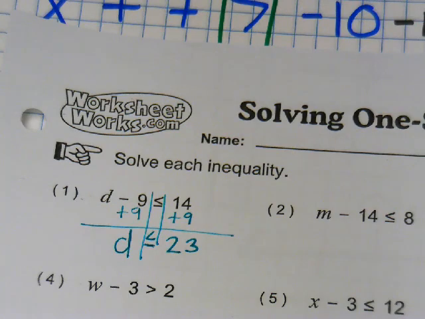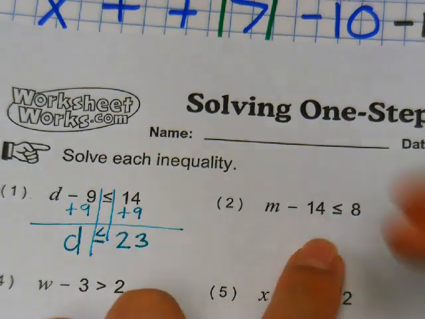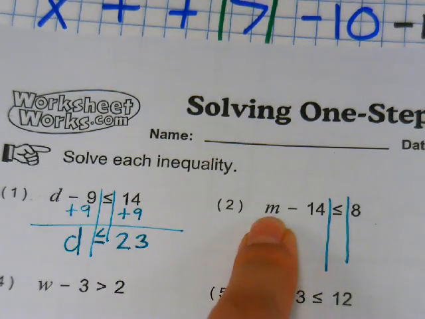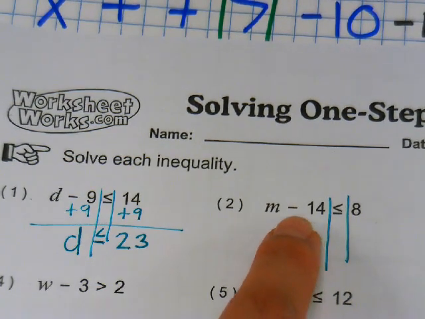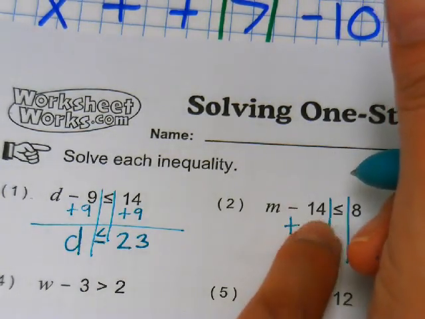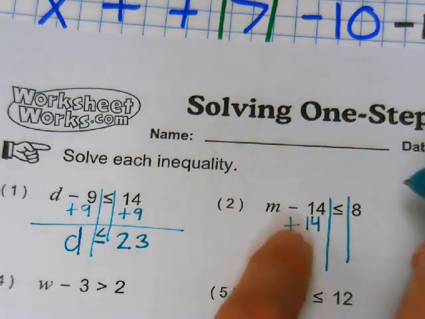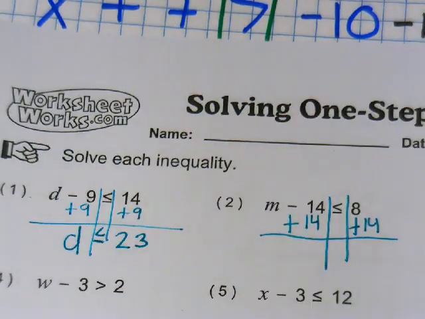All right, number 2. If you can go ahead of me, please go ahead of me. If you're still a little confused, stay with me. Here's your variable. What number is next to the variable? A 14, which means I have to move the 14. I look at what's in front of the 14. Oh, it's a minus. Fantastic. So the opposite of a minus is to add. Whatever this number is, I get to add it, not just to one side, but to the other side. I get to add 14 to both sides. So if I plus 14 on this side, I do plus 14 on the other side.